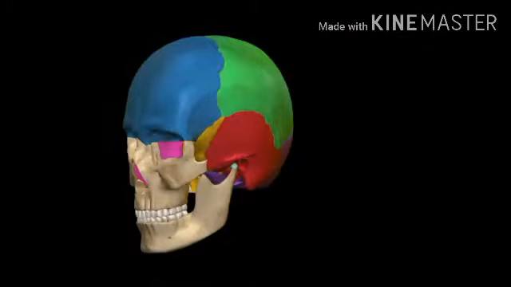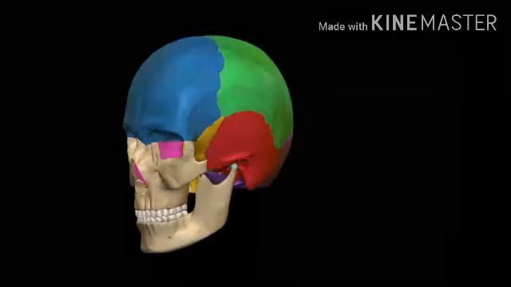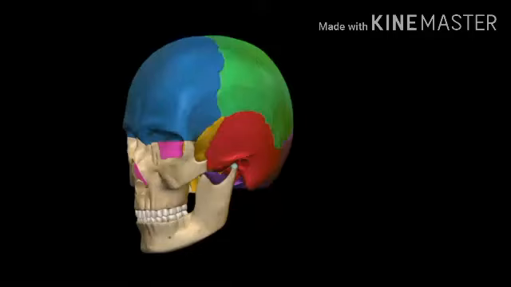Please watch out for part 2. We'll be looking at the foramina of the skull. We'll be looking at the details of each and every structure that passes through it.